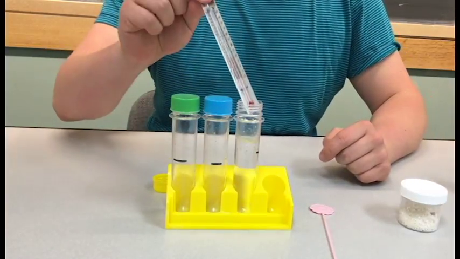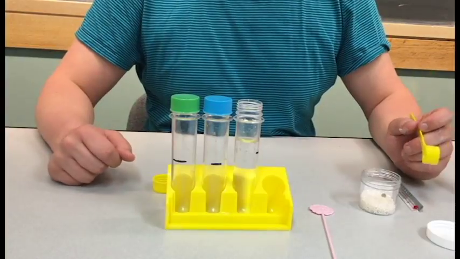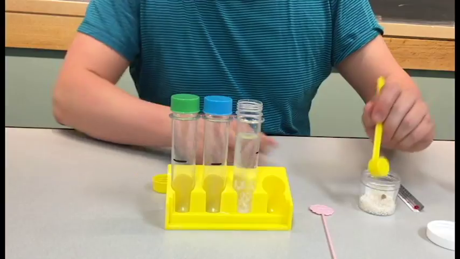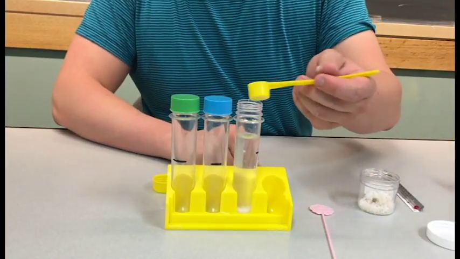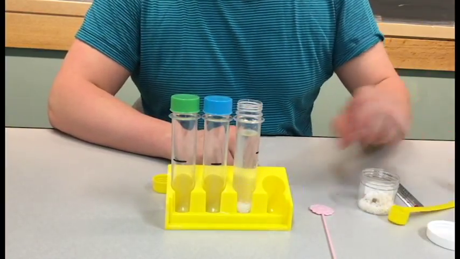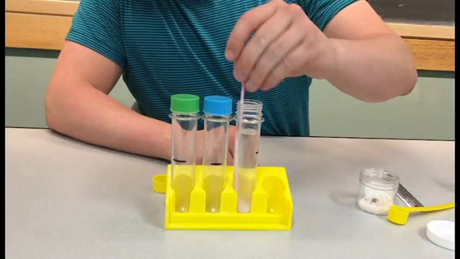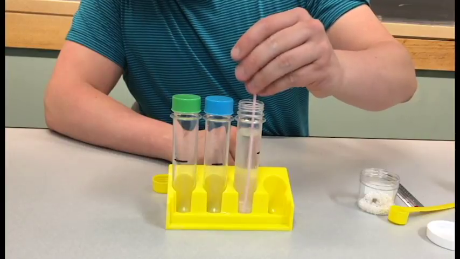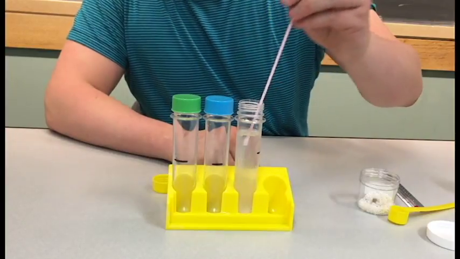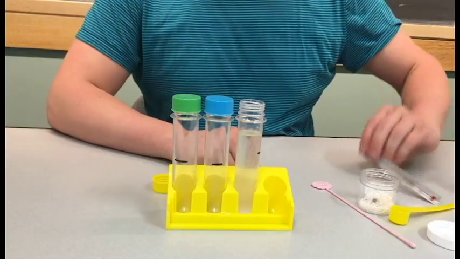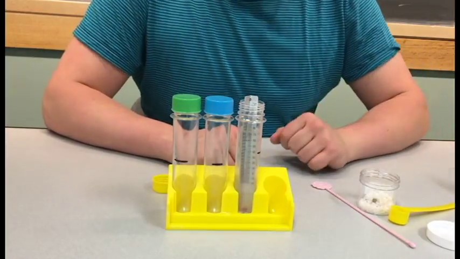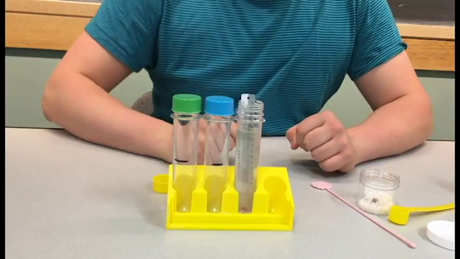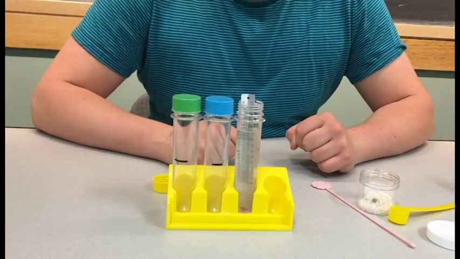Then remove the thermometer and add 2 scoops of ammonium nitrate. Then stir it with the plastic stirrer. Then put the thermometer back in and have the students record the lowest temperature it reaches on their observation sheets. The lowest temperature should be about 8 degrees.